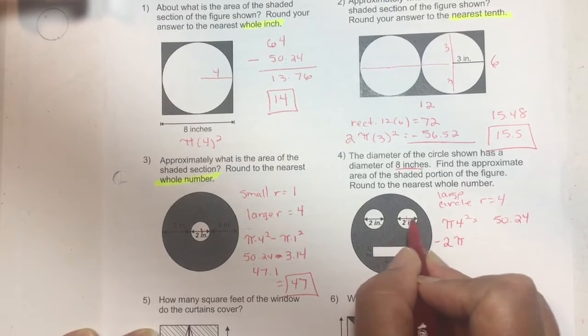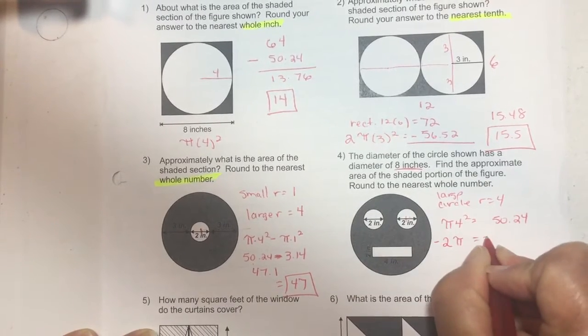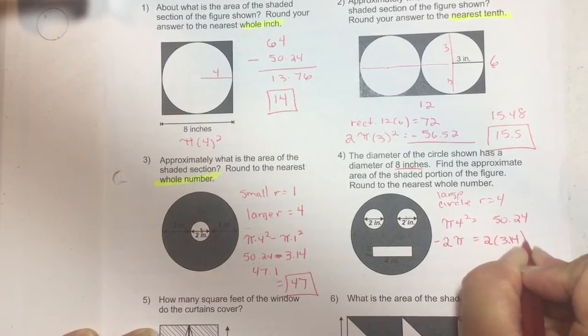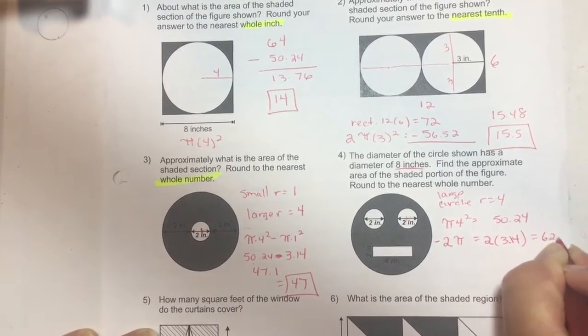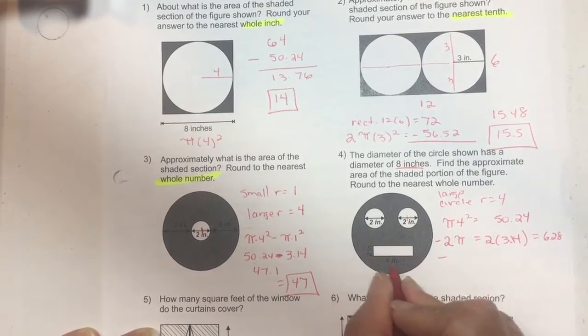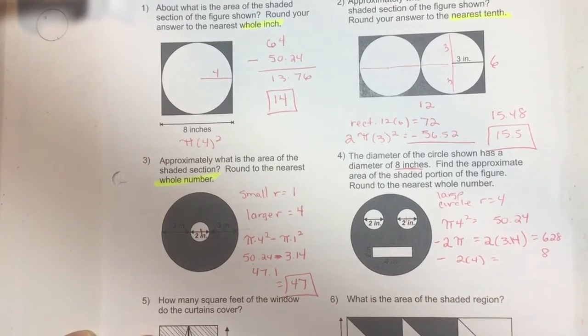Remember we talked about the pi r squared? R squared, 1 times 1 is 1. 3.14 times 1 is 3.14. So you're going to subtract out 2 of those. That's 6.28. Ooh, and you're also going to subtract out a 2 by 4 rectangle, which is 8.